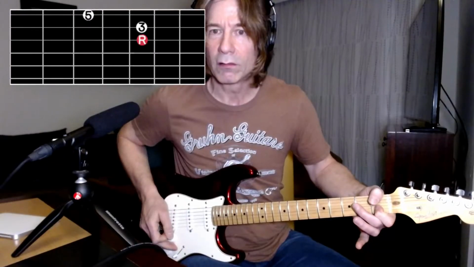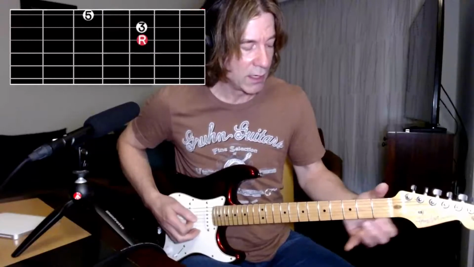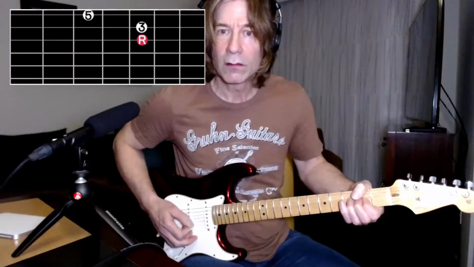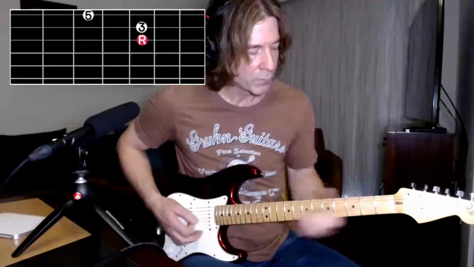This is indicating a major triad. So I would take the note below it and bend it up to the major third. It's a little hard right here because you're bending right by the nut. I'm taking the root, playing the dominant 7, which is the open G. Then you could go up to a 4th, which is a half step above the 3rd. You could bend it up to an E. Which is pretty cool.